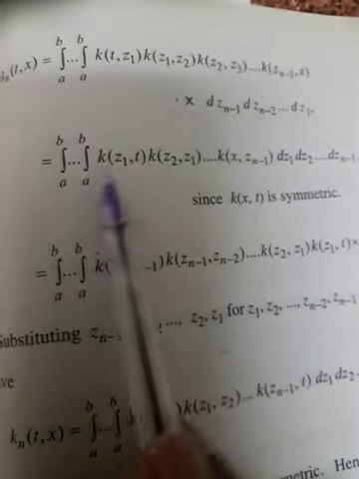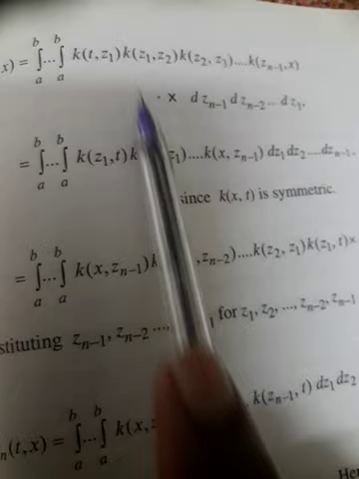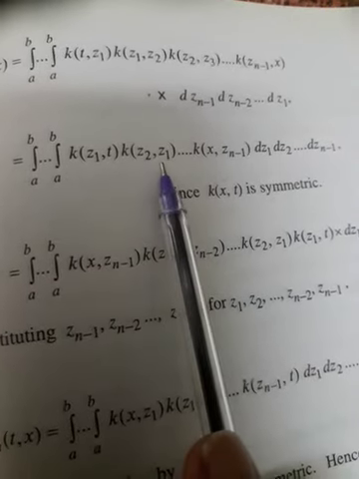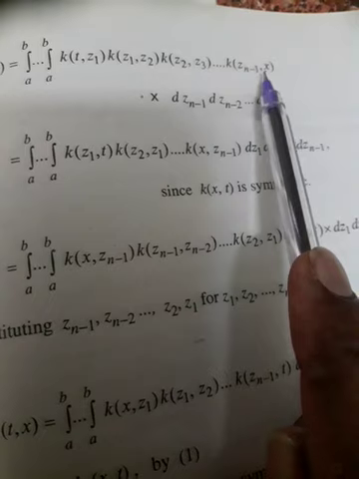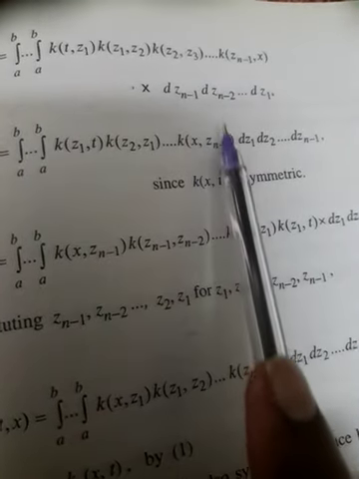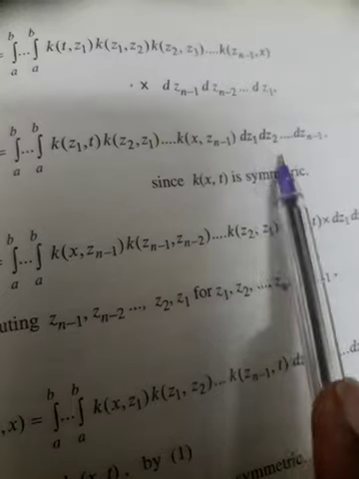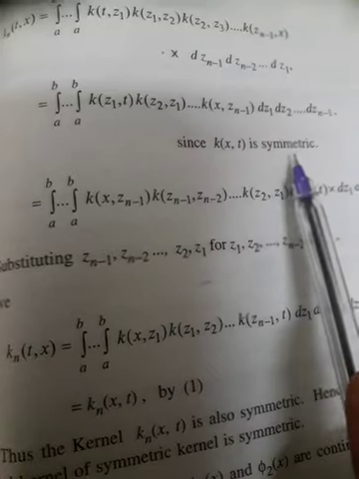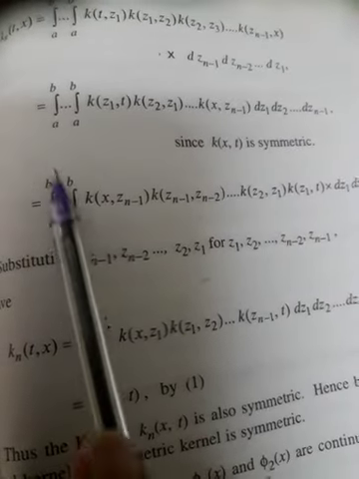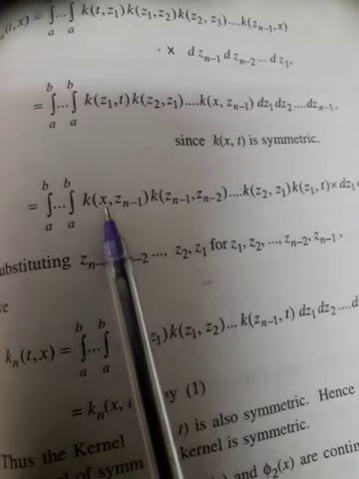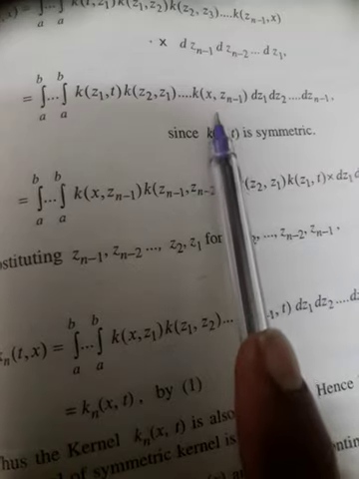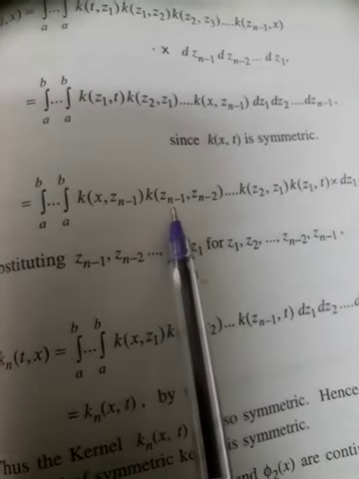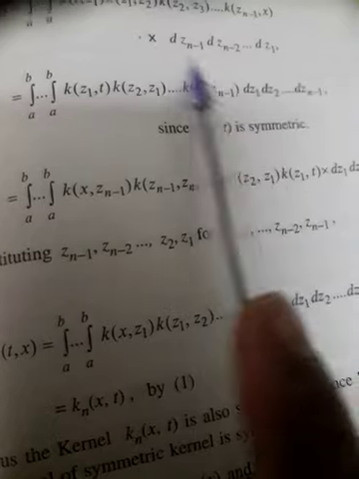Then that is equal to, now this I am writing because it is symmetric: k of z1 comma t, z2 comma z1, and so on, x comma z n minus 1, because it is symmetric. So we'll take the first term to this side, dz1 and z2 and so on up to dz n minus 1, since k of x comma t is symmetric, it is given. So therefore integral a to b k of x comma z n minus 1. Now we'll take the first term like this; the previous term will be there, z n minus 1, z n minus 2, and the other previous ones and so on.